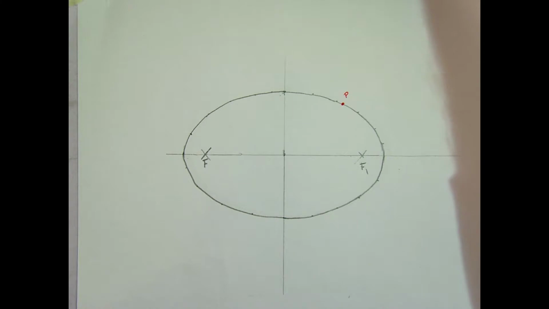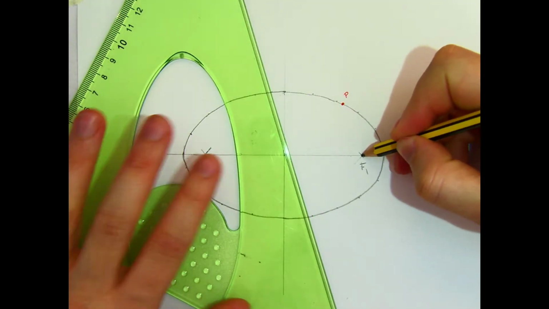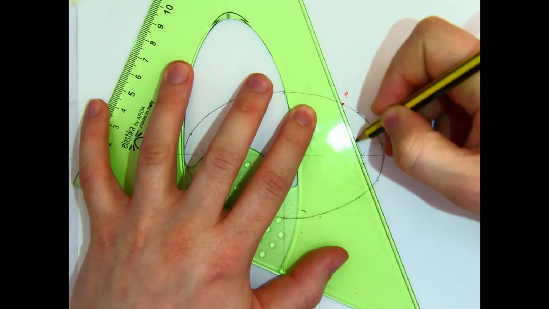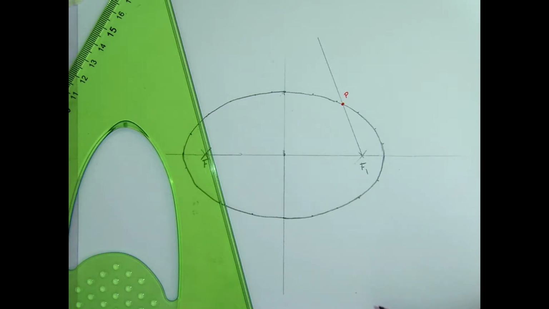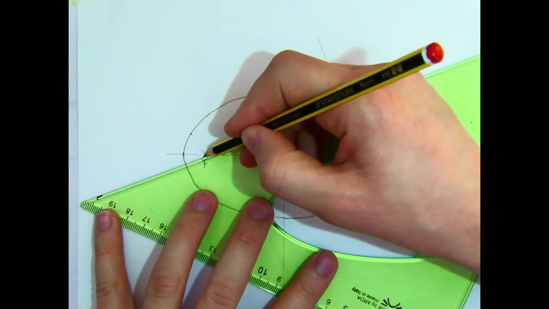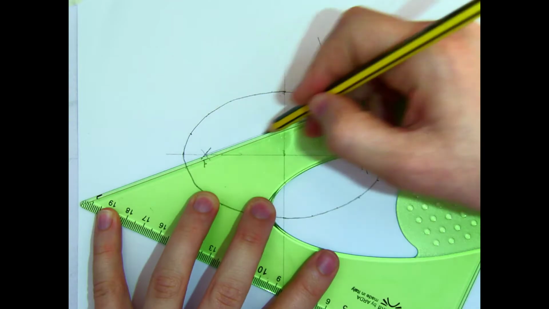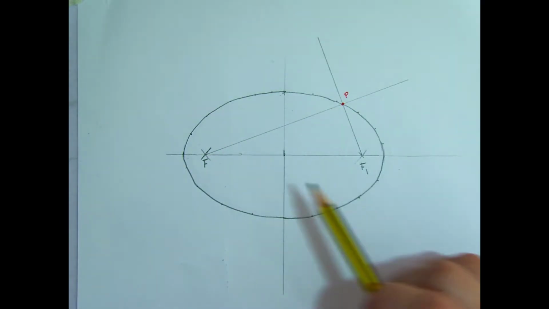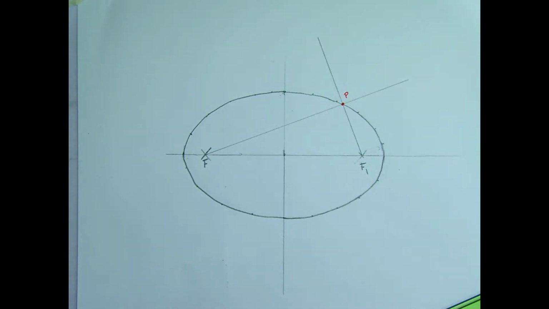To draw my tangent, what I'm first going to do is take one of my focal points, and extend a line from the focal point through point P. I'm going to do the same thing from the other focal point, so from point F over here through point P. So I now have a line joining from focal point to point P back to F1, and I've extended those through. What I need to do next is bisect one of these angles.